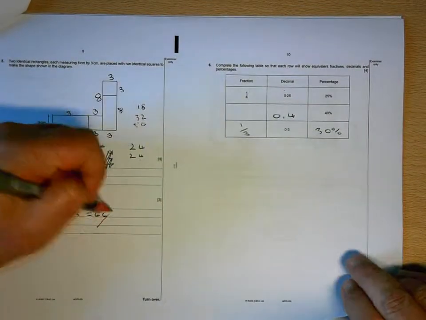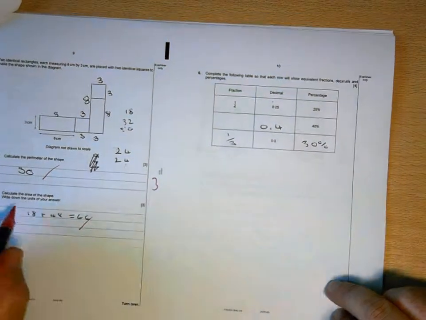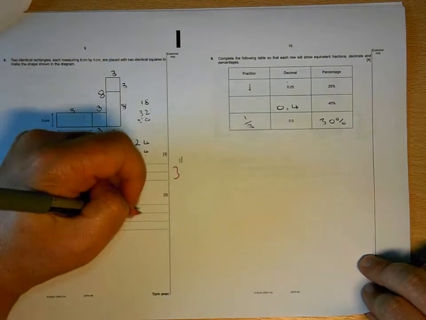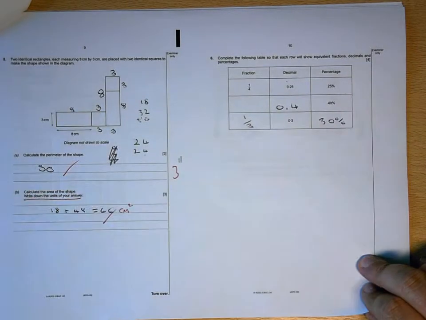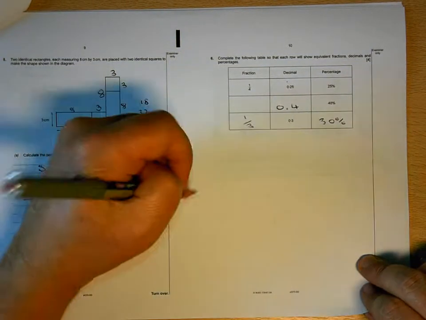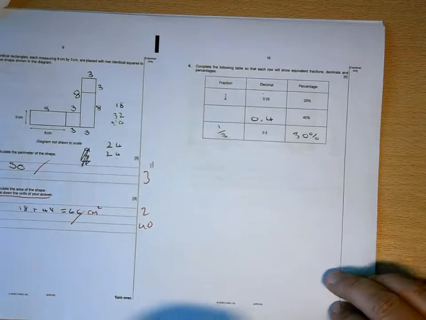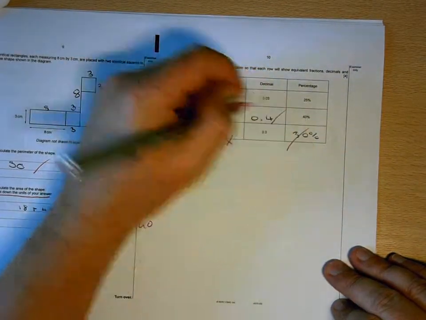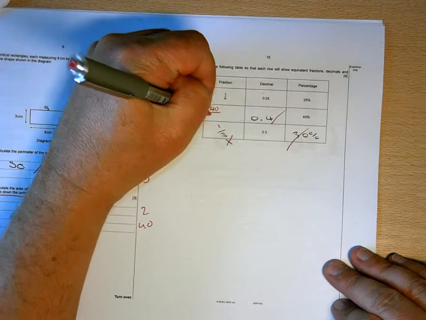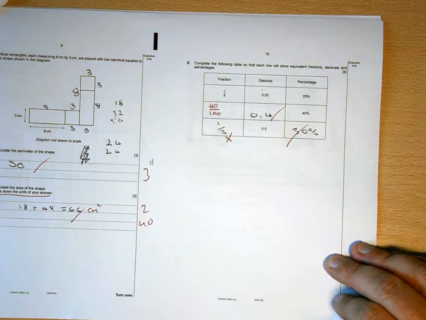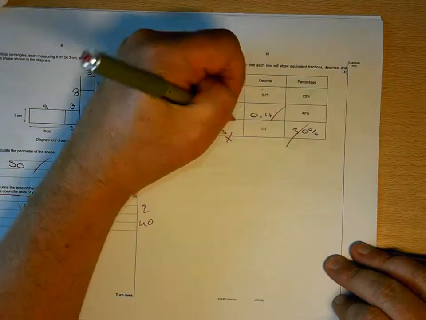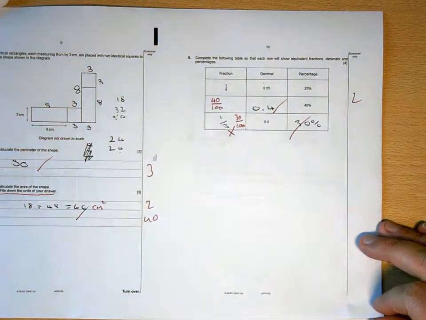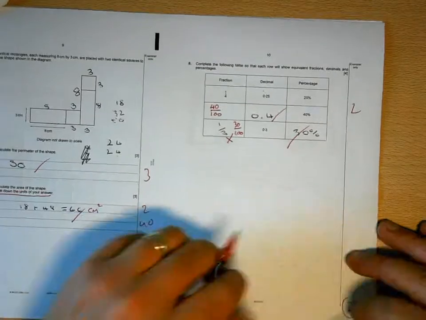50 is correct. 66 is correct, but this one is telling you you must write down your units, so you can't get the 3 marks because you haven't written down your units. 0.430 is correct. That's wrong. 40% as a fraction, you would just write it as 40 out of 100. 30% would be 30 out of 100. So only 2 of the 4 marks available to you there.